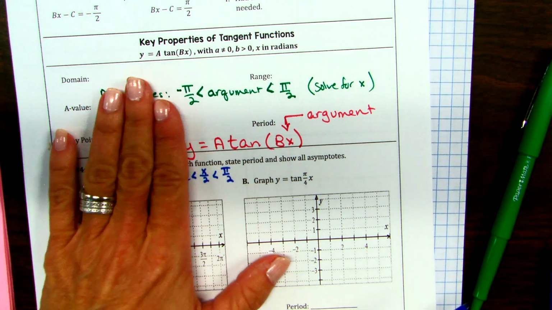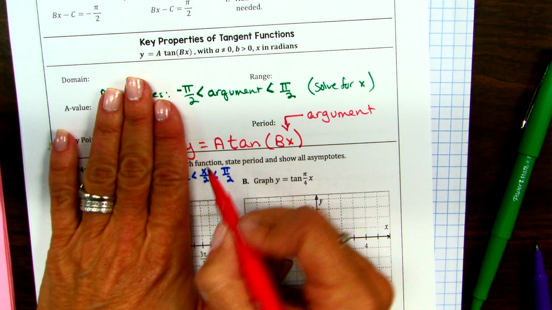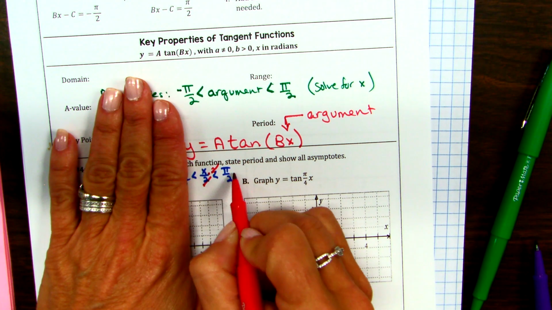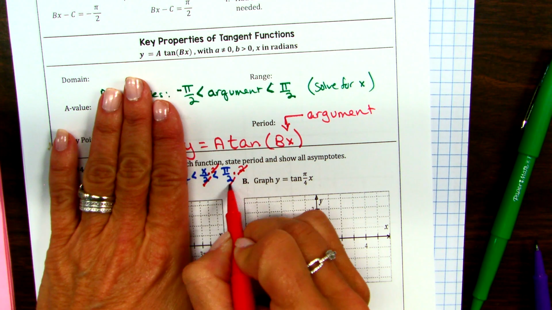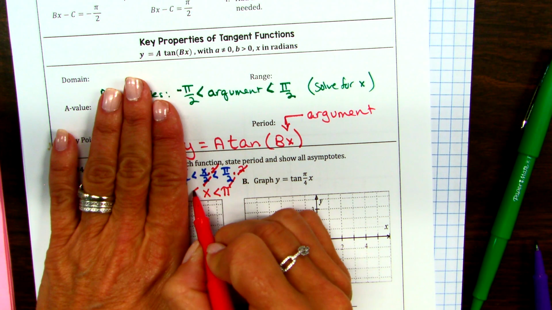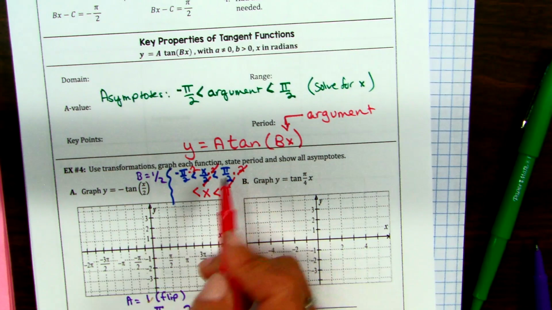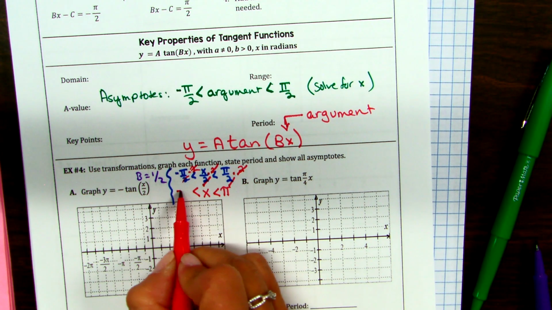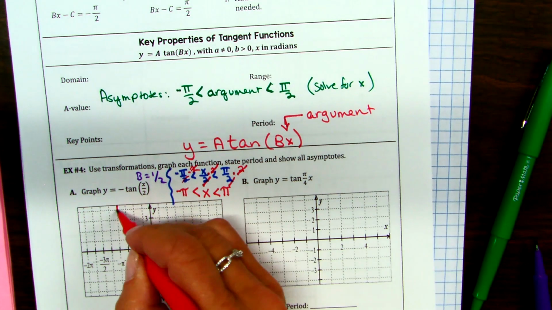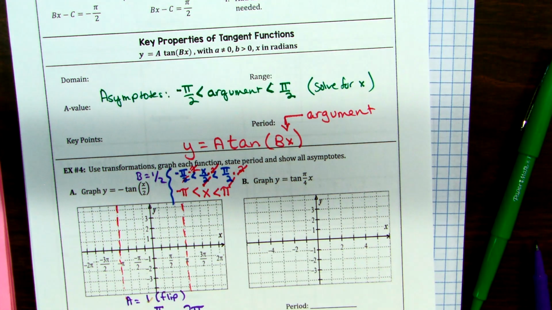So this is x divided by 2. So I will multiply by 2, right? So that will cancel. I multiply this guy by 2. The 2's will cancel. I'll be left with pi. There's an x there. And then you just do it one more time over here. Multiply this fraction by 2. Again, 2's cancel, left with negative pi. That's where my new asymptotes are. That took care of the change in period for us. So negative pi to pi.